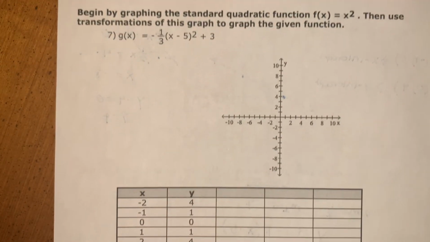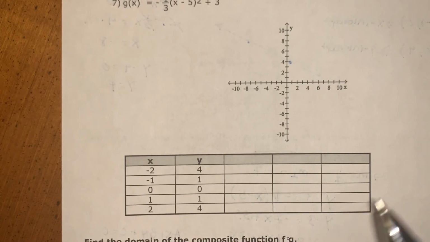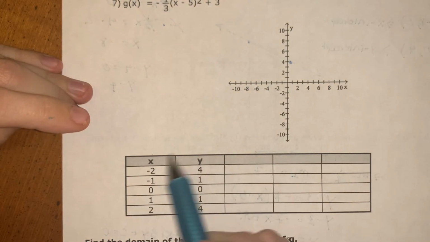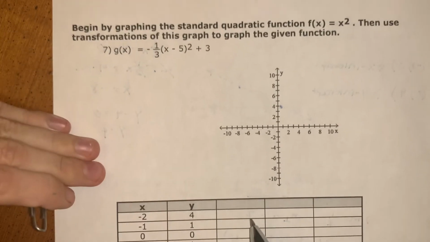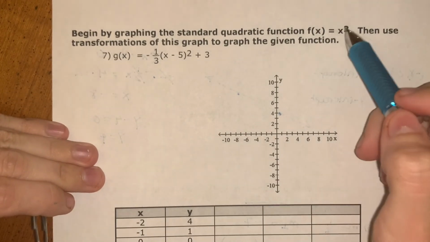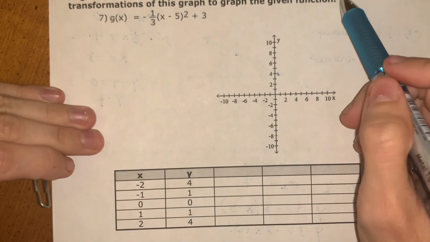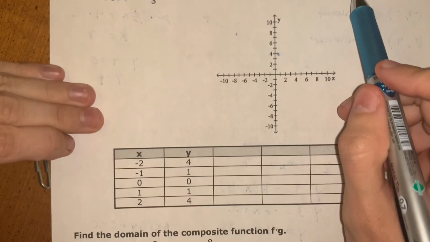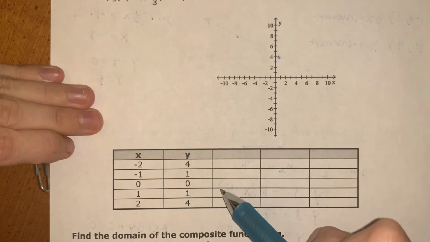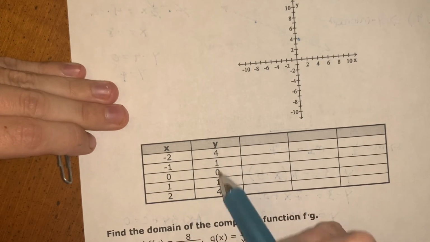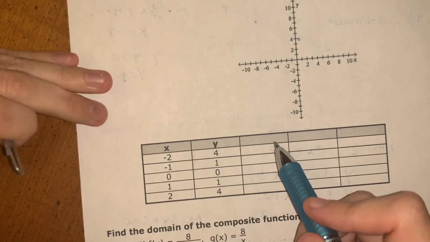So I've already provided for you, for ease of explanation, the x and y chart for the parent function. So just recall that if we plug in negative 2 here, negative 2 squared is 4. So that's how we got there. Negative 1 squared is 1. 0 squared is 0, right? And 1 squared is 1. 2 squared is 4. You get the idea. So that's how I generated these ordered pairs. So that's our parent function.